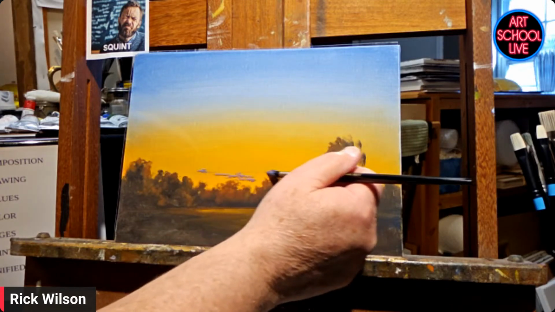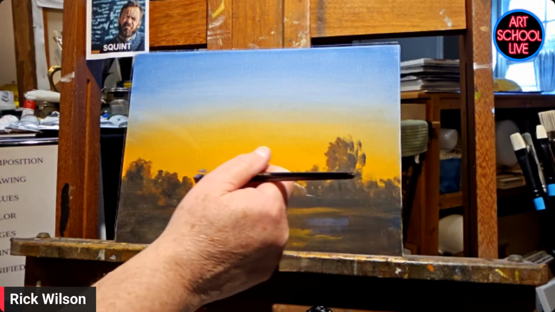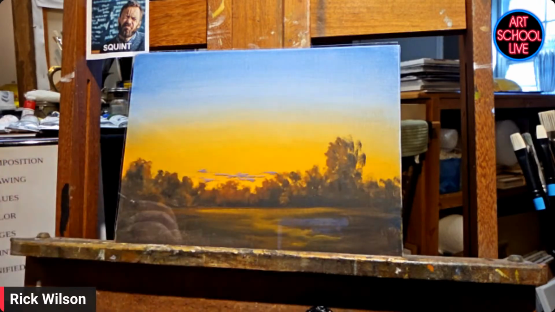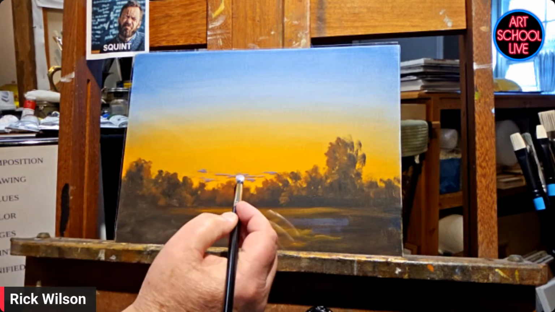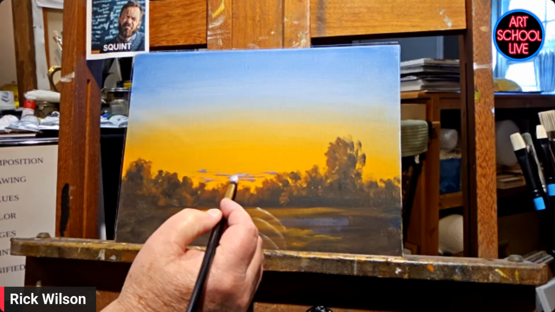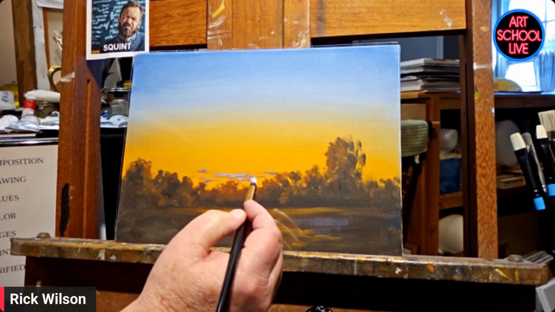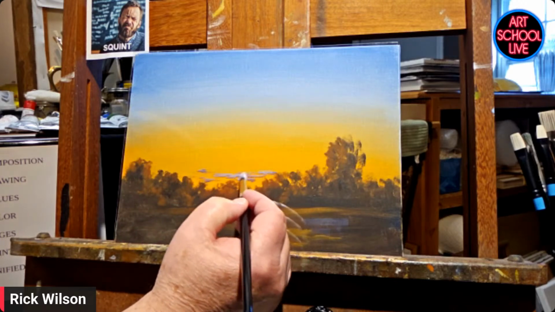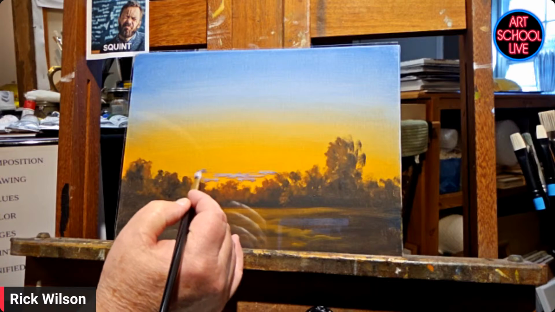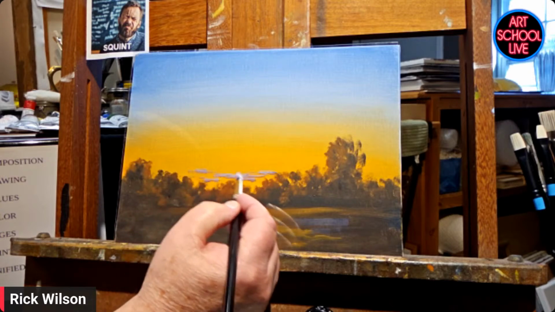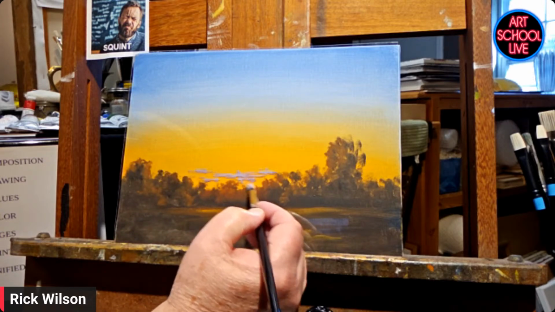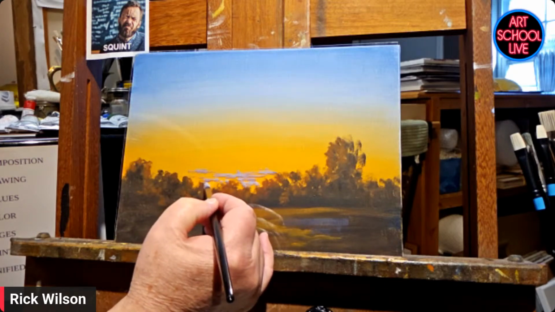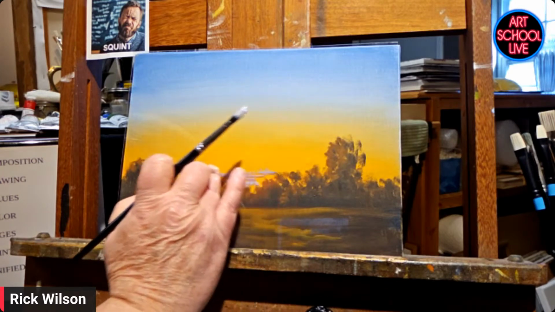Is there a particular brush that you use for different kinds of clouds, or can you use the same one for all of them? I've done complete paintings with one brush, so it really doesn't matter that much. It's what you're comfortable with, and on this particular painting, I'm using a softer brush just because I'm painting over acrylic, and so there's no nap like there would be if it was a canvas. Right.